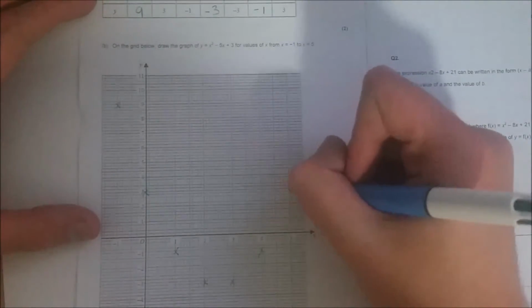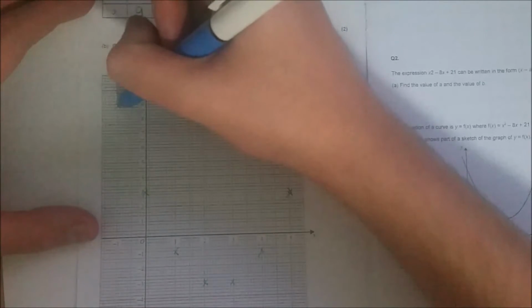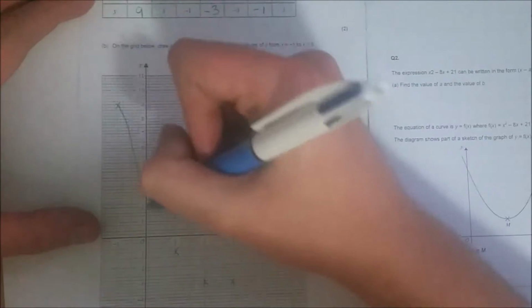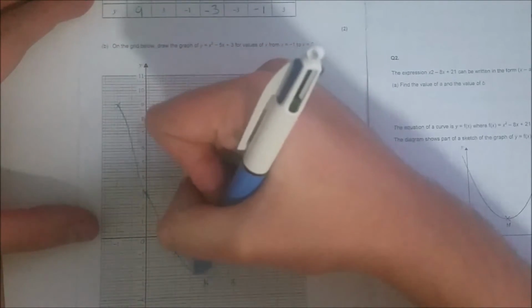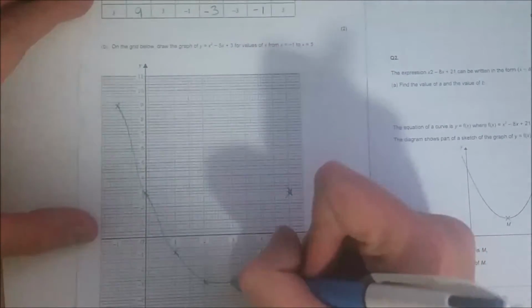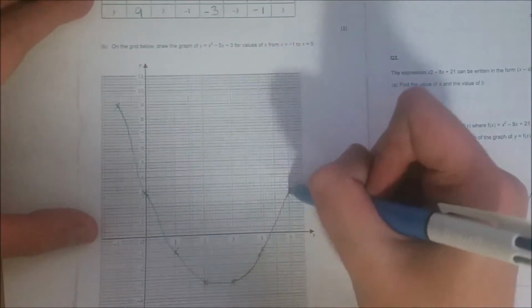And 5 is 3. And then you just want to draw a line. Don't do it with a ruler, you want to try and make a smooth curve through them.